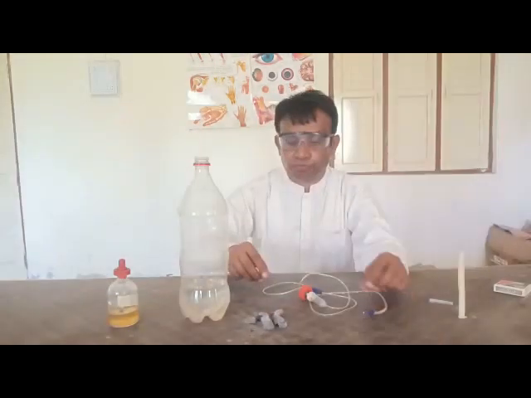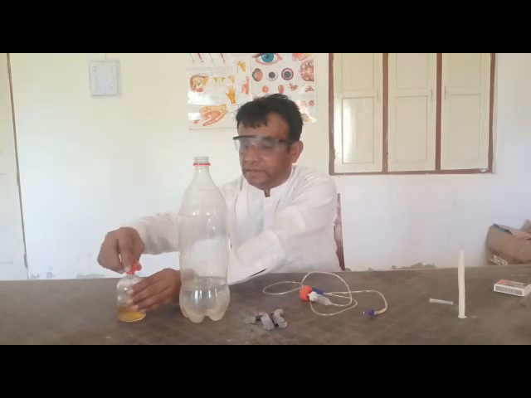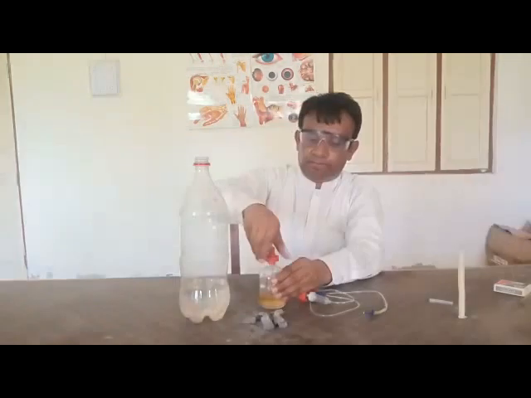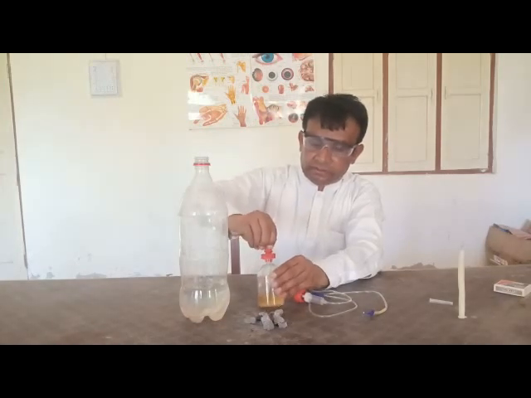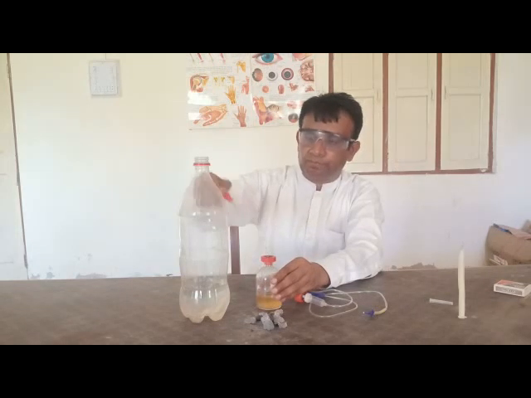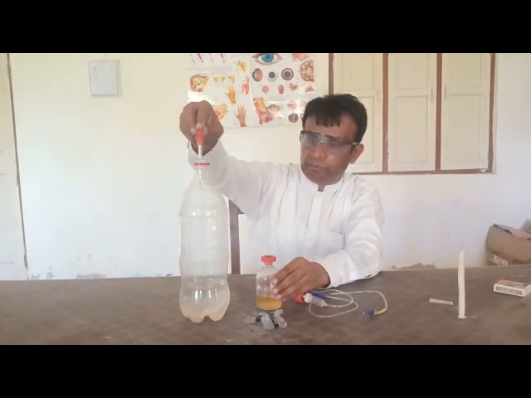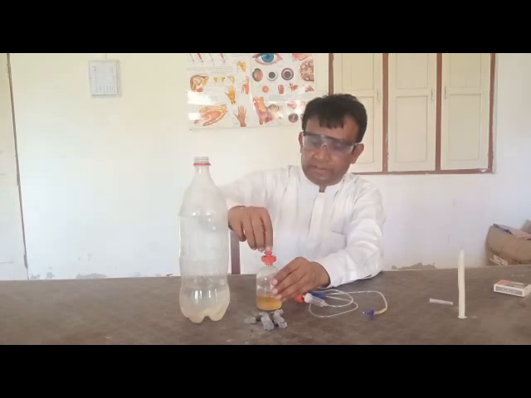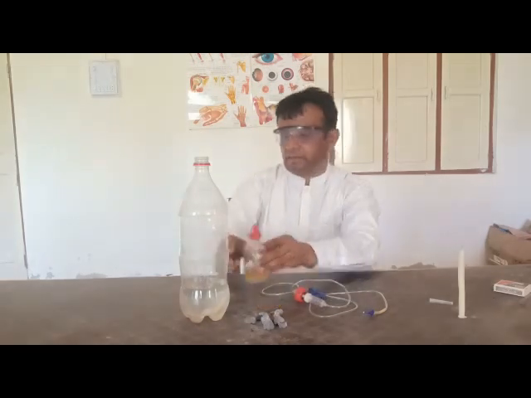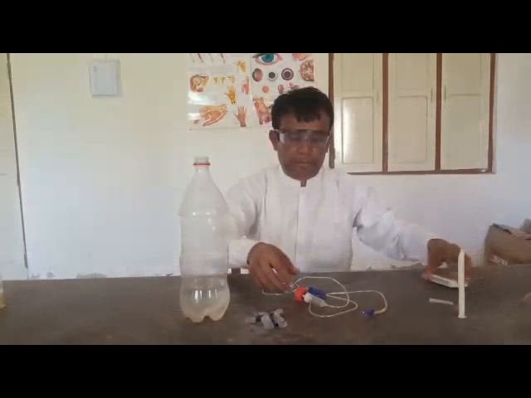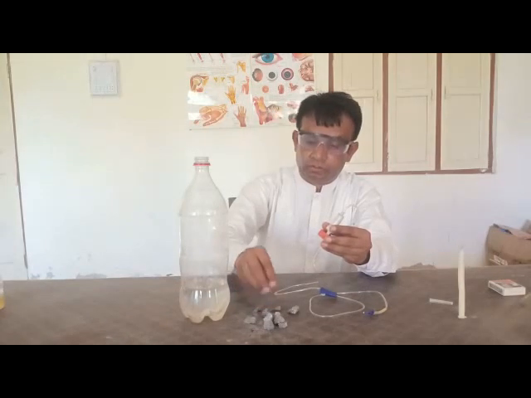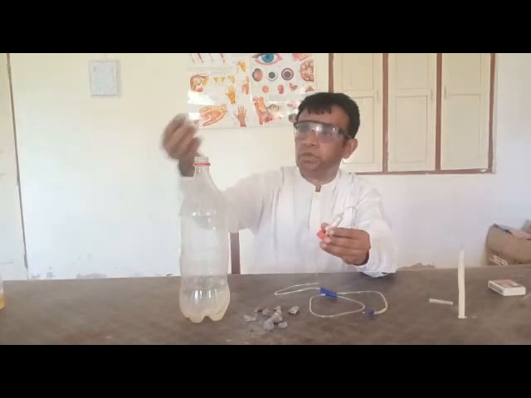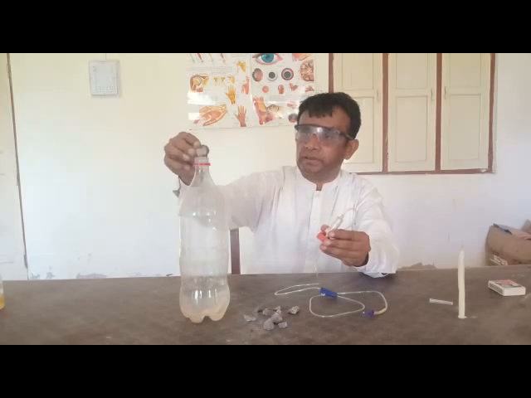What happens? First we will add 2 or 3 drops of the phenolphthalein, so that we can indicate the color of the solution. So if it changes color, then it means that there's a gas. So let's see what happens. We put in a small piece of calcium carbide.